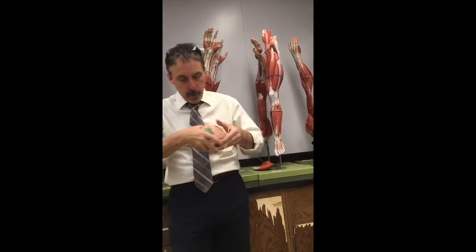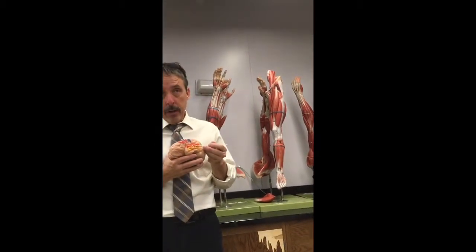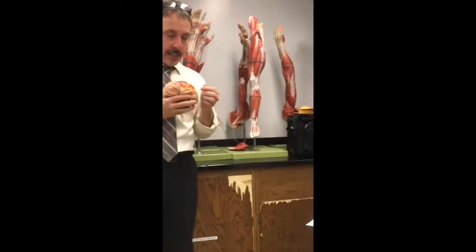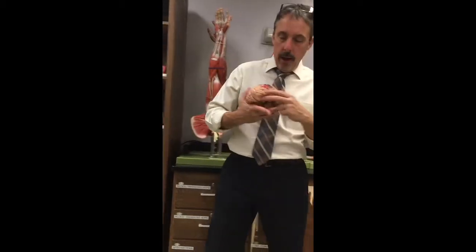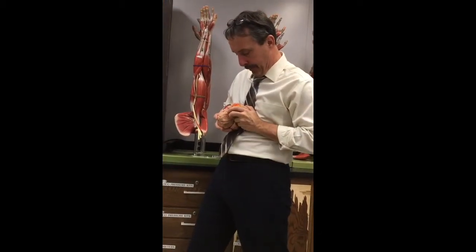Temporal lobe over here, oops, I'll show you the colored side. Think of mostly hearing, smell. Now some people say taste here also. I'll show you real quick without trying to break this apart too much.